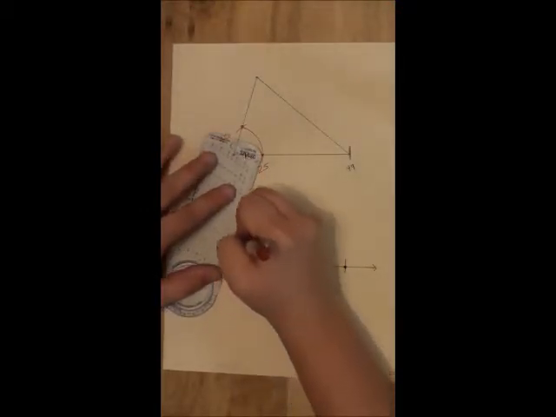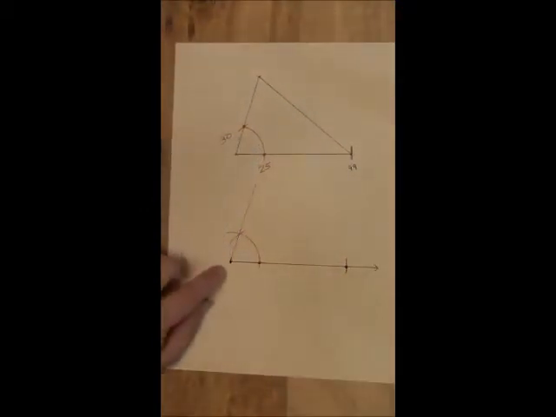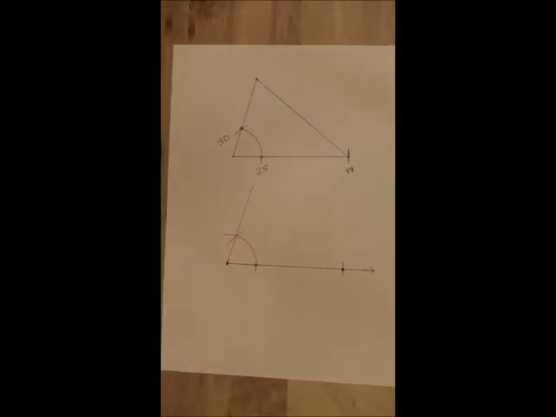Connect the point where the arcs cross to the end of your ray. That's the left side of the triangle. You can put an arrow on the end to show that it's an angle if you'd like, but the arrow's not going to affect the final answer.